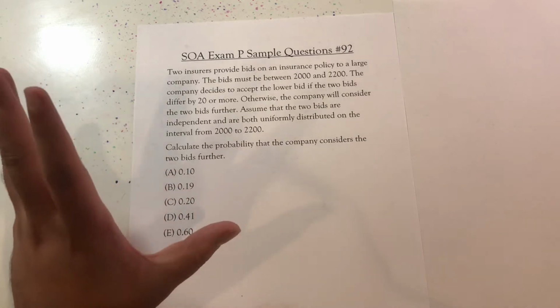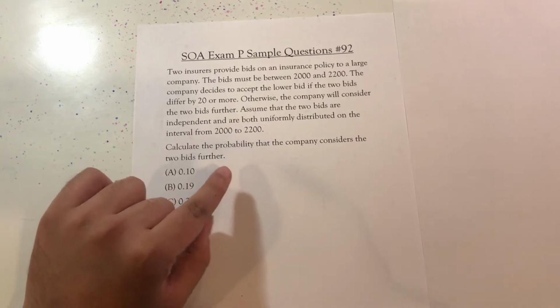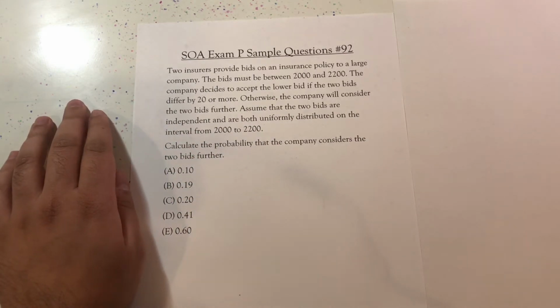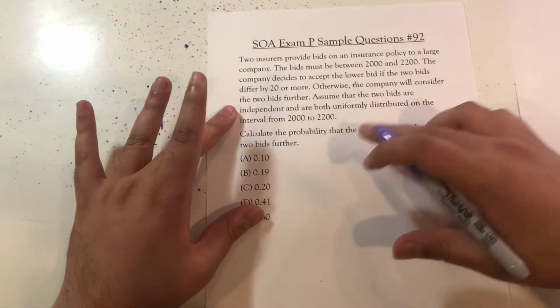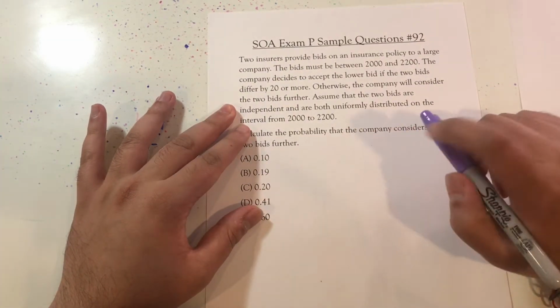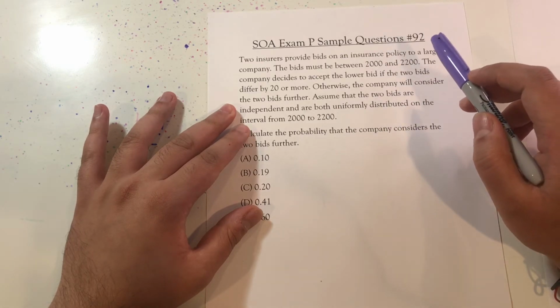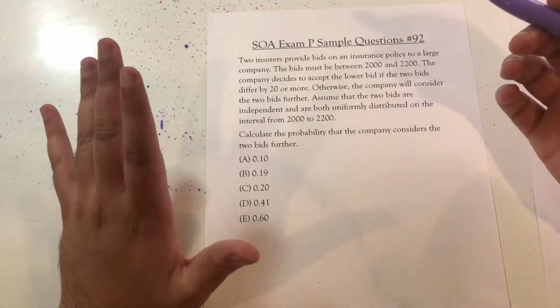Assume that the two bids are independent and both are uniformly distributed on the interval 2,000 to 2,200. Calculate the probability that the company considers the two bids further. Okay, so we want to find the probability the company considers the two bids further, and that happens when the difference between the two bids is less than 20.